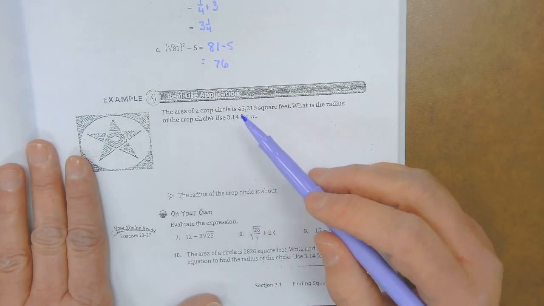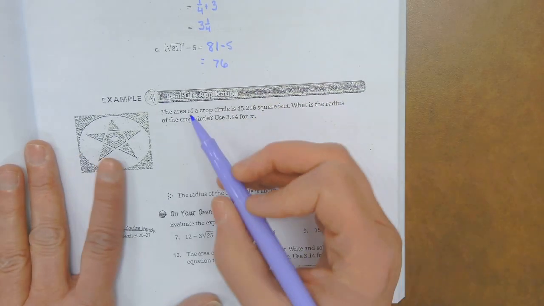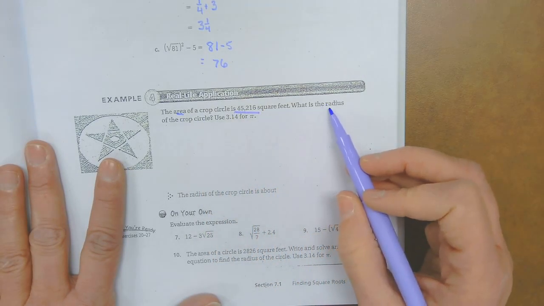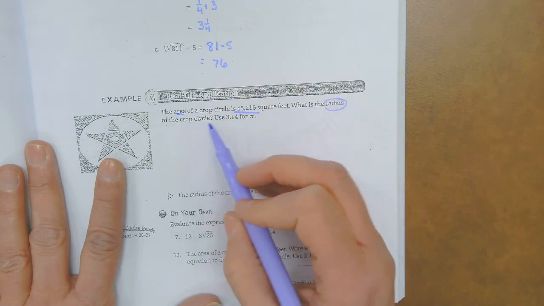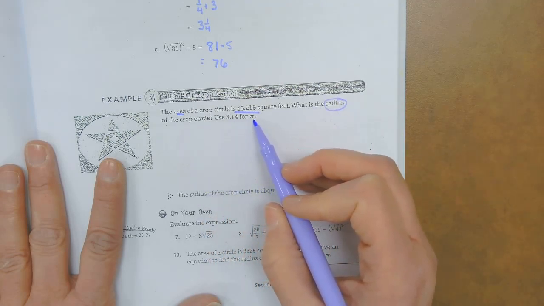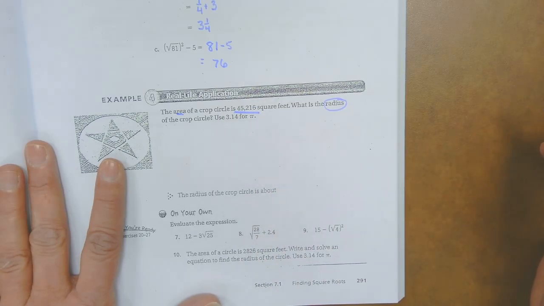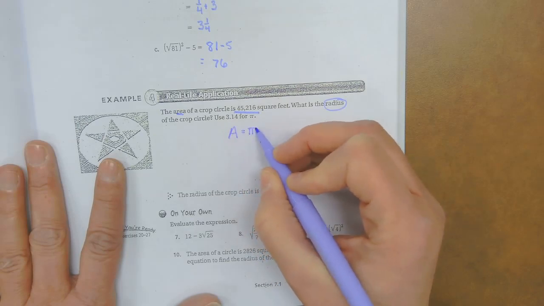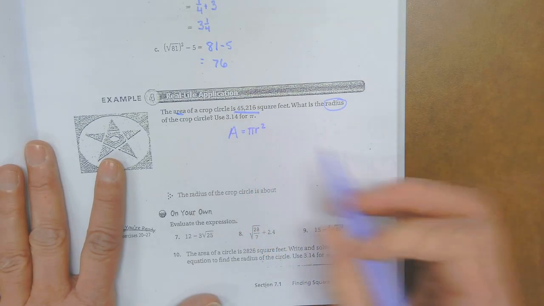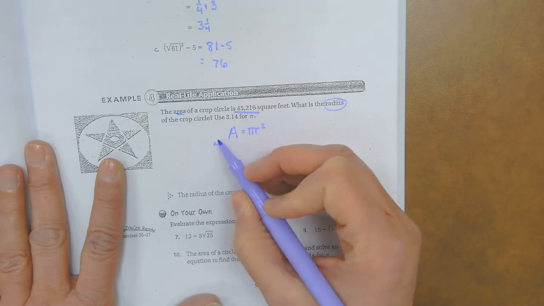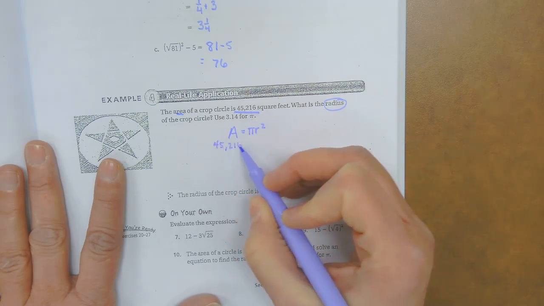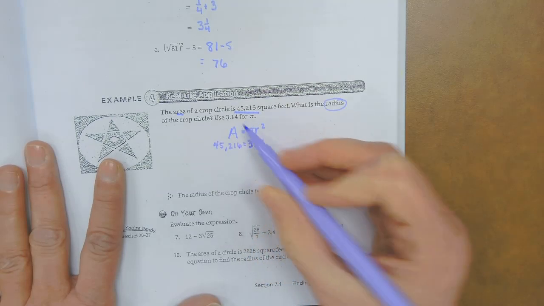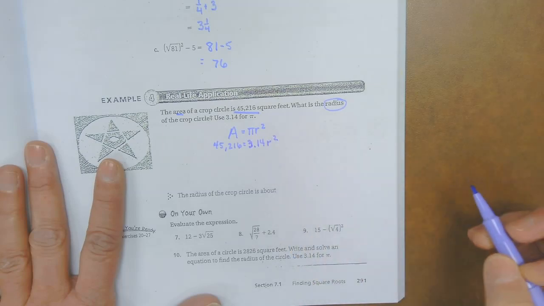Real life applications. The area of a crop circle is 45,216 square feet. What is the radius? So we're looking for the radius of the crop circle, and it says use 3.14 for pi. So first we have to think about what is the formula for area of a circle. Well, area equals pi r squared. And we know the area, so we're going to take out A and put 45,216 equals pi. But we know pi is 3.14, that's what they said they want us to use, times the radius squared.